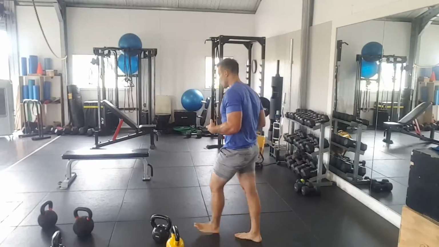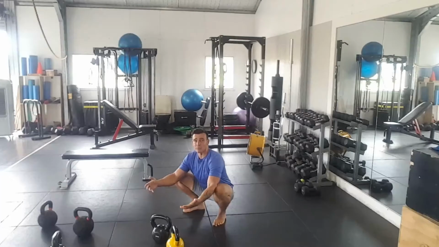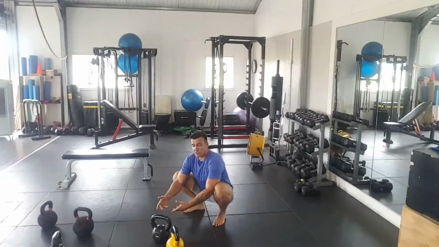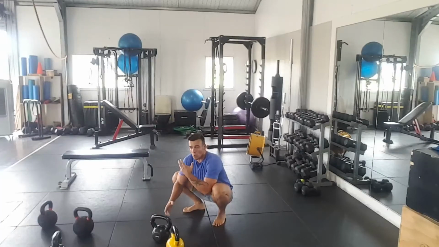Now, the squat is a primitive pattern, meaning it's something that has been with us forever. We used to sit in a deep squat. That's how we used to just sit and relax, and we were comfortable, and we would often just engage in conversations in this deep squat position. We'd often cook around the fire in this deep squat position, and it's something that all kids go through.